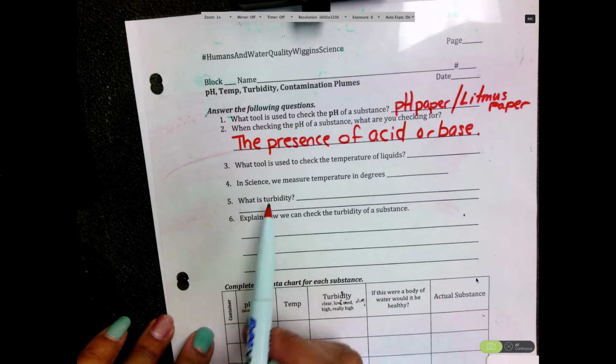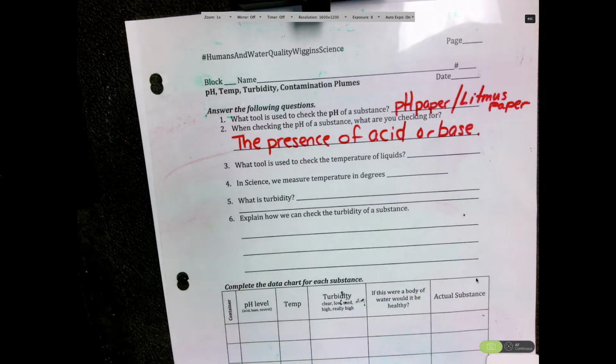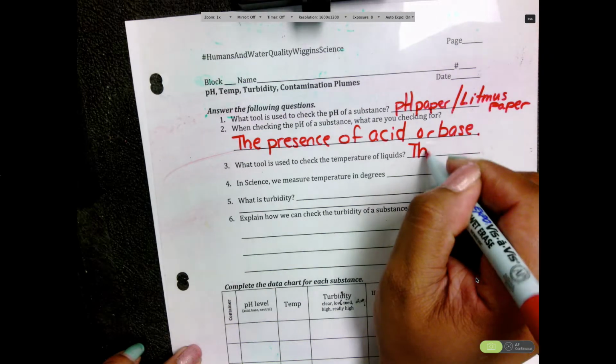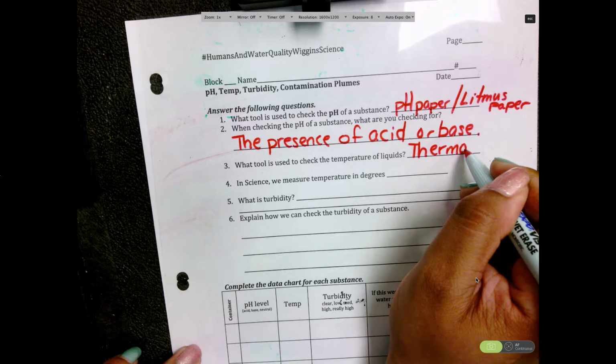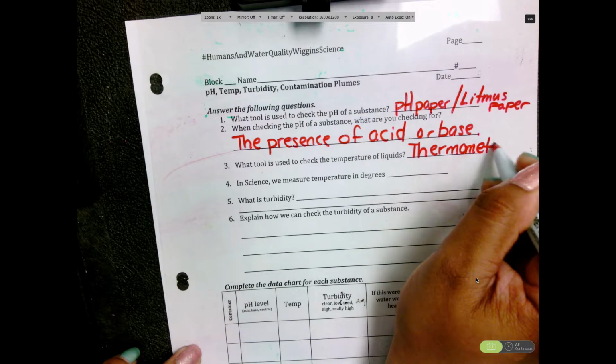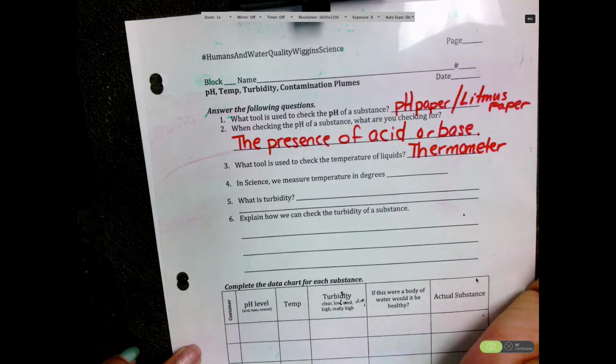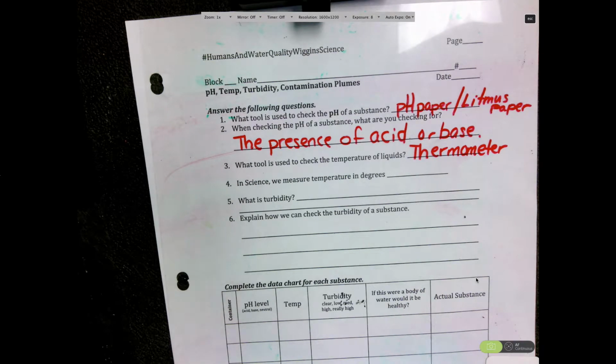All right. Now, what tools do we use to check temperature? Eddie: A thermometer. Everyone should have had their hand up for that. What does thermal mean? Thermal means heat. What is meter? Measure. So a thermometer is actually measuring the amount of heat.